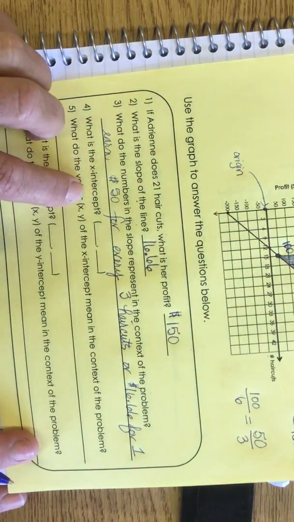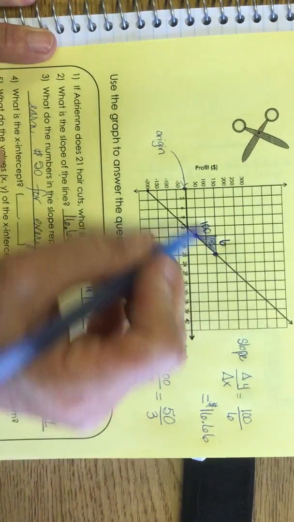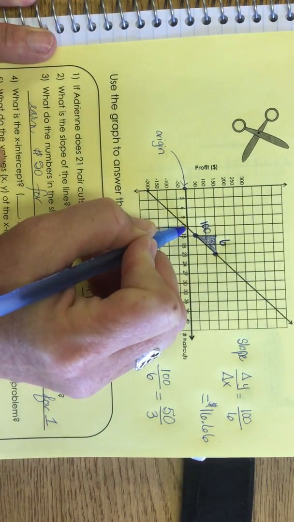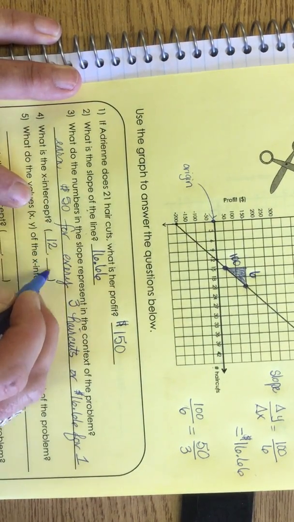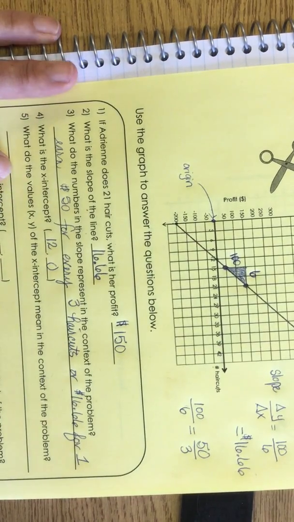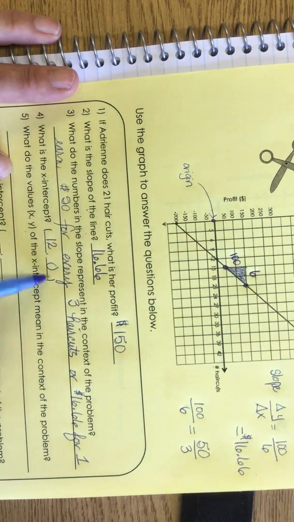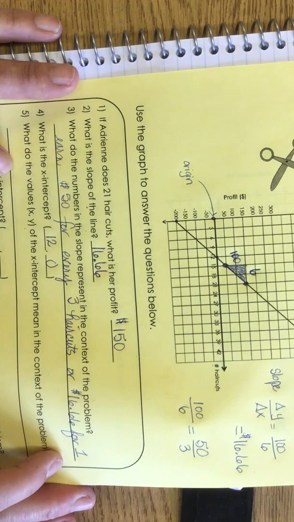So what is the x-intercept? We know that this is the y, but the x-intercept is where x is 12, and that's when y equals 0. What does this mean in the context of the problem?